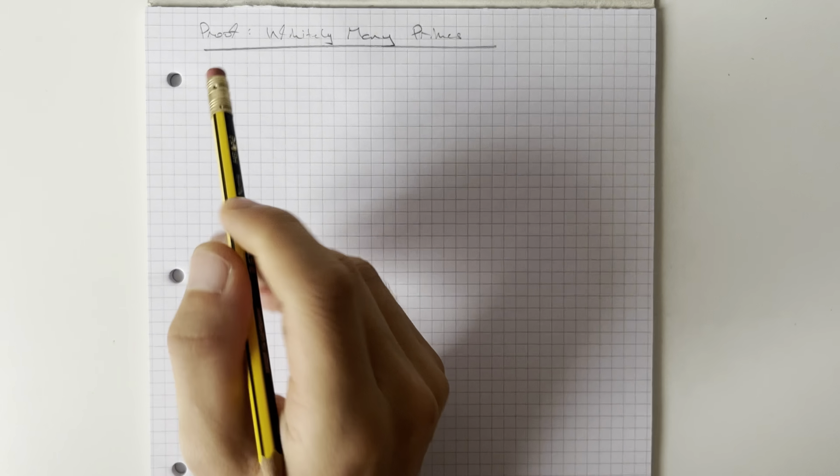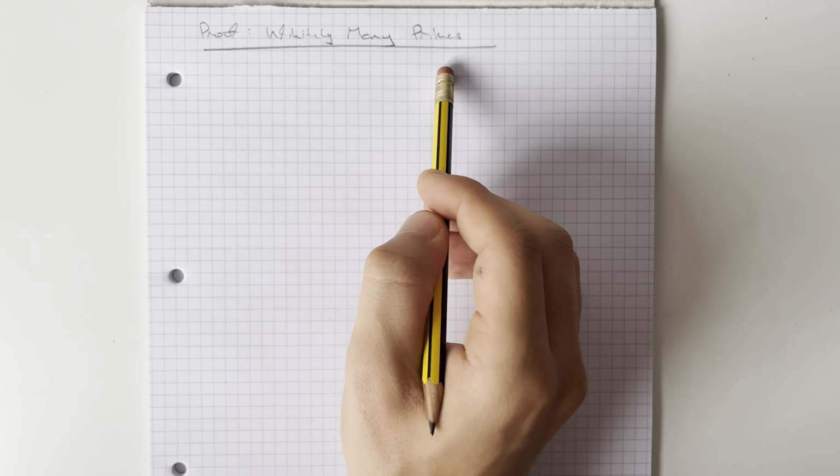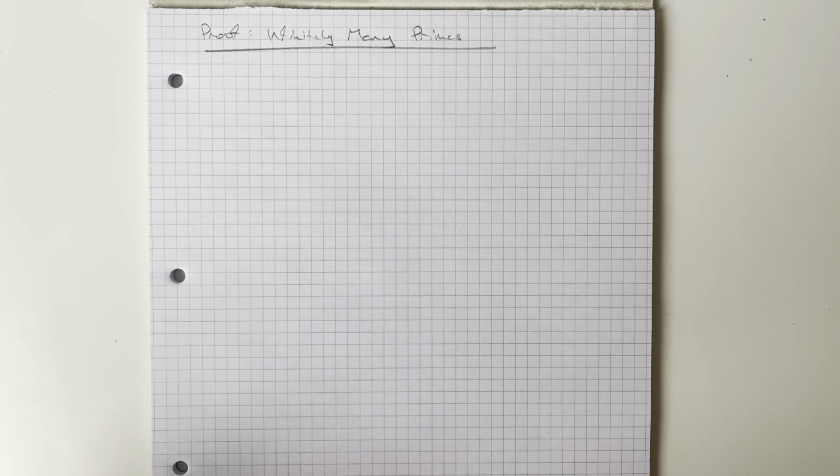Hello, today we're going to prove that there are infinitely many primes. We're going to do that with a contradiction. So first of all, we need to make an assumption. Our assumption, like quite often, is going to be the opposite of this. We're going to assume that there's finitely many primes, so a fixed number of them.